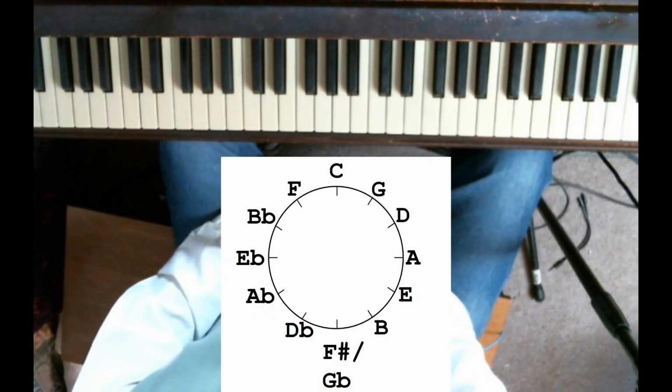Okay, great. So now that we understand the order of sharps and the order of flats, let's use that information to fill in all of our major scales. So the key of C has no sharps or flats. You're just going to go from C to C, playing all natural notes.